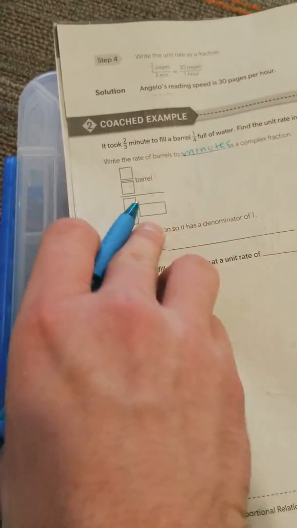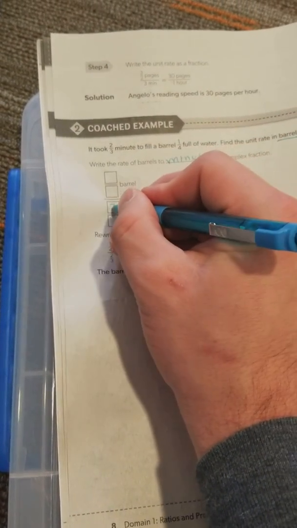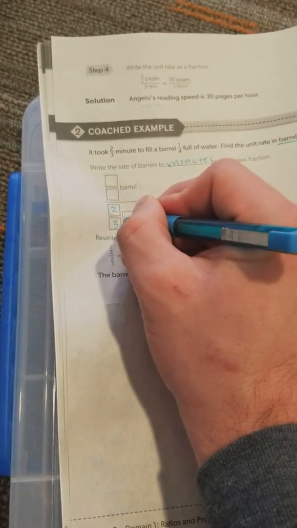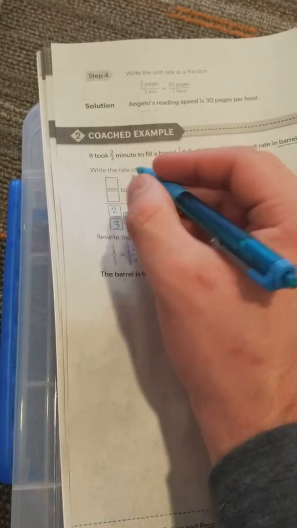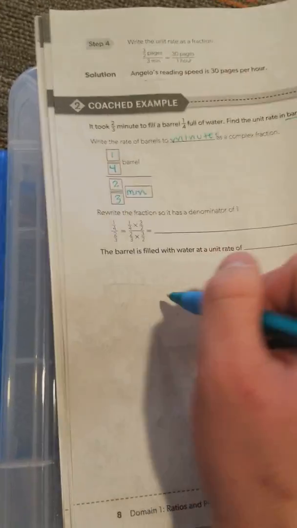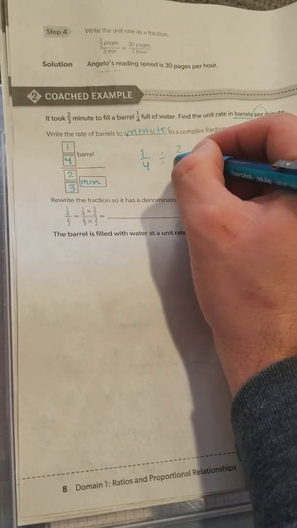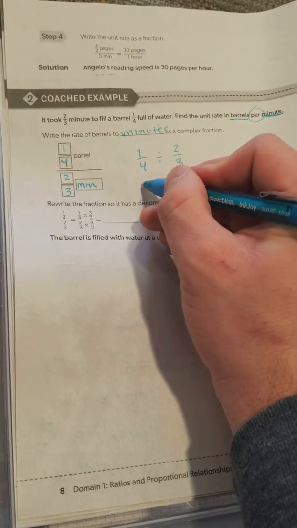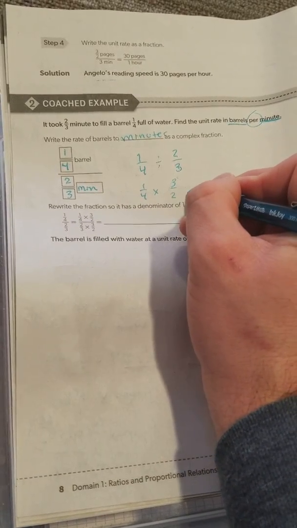as a complex fraction. So we were told 2/3 minutes. You told me that minutes was going to be on the bottom, our denominator, to fill 1/4 of a barrel full of water. So 1/4 is that top. Rewrite the fraction, so it's a denominator 1. I'm going to rewrite this as a division problem because we know we can do that. So I have 1/4 divided by 2/3 minutes. Keep, change, flip. Keep the first one, change the sign, flip the latter.